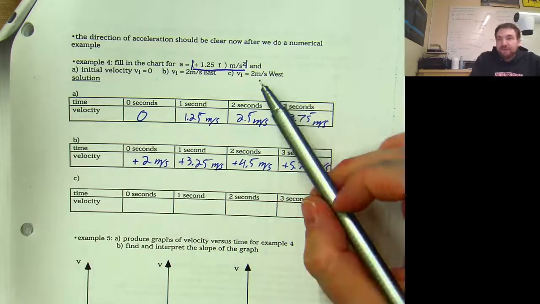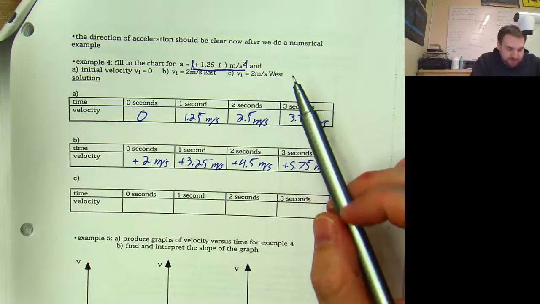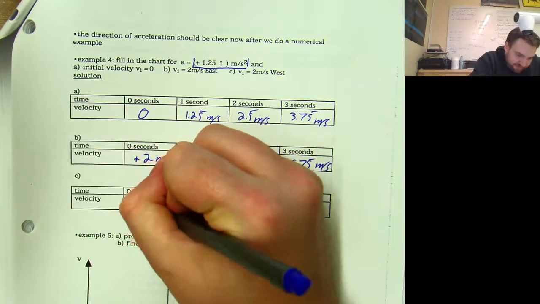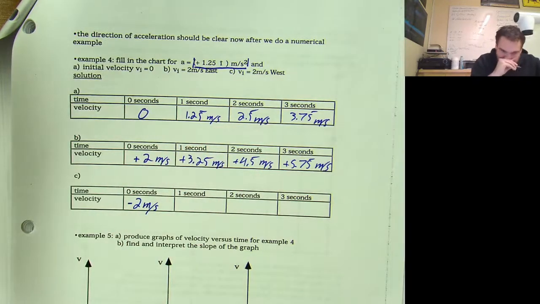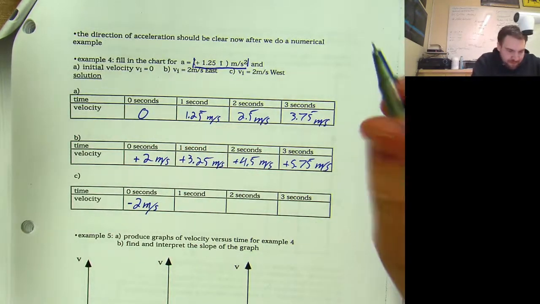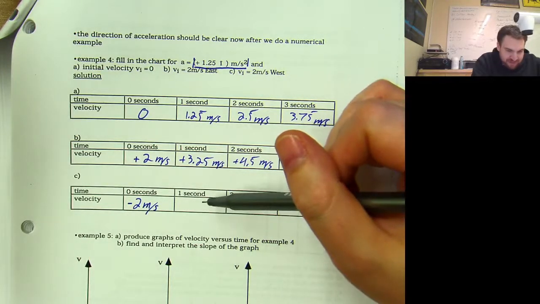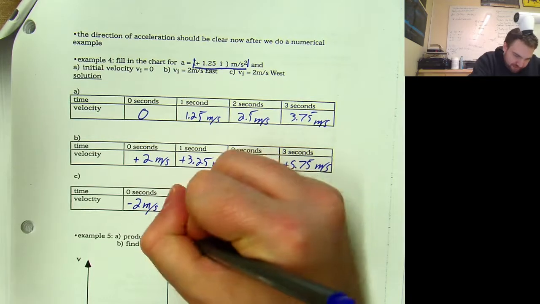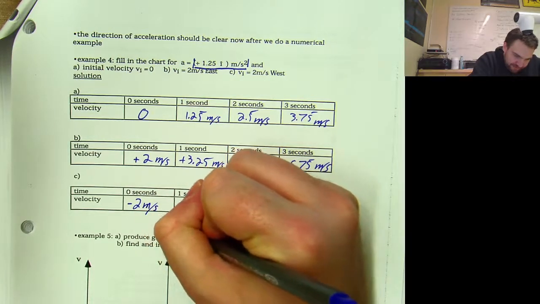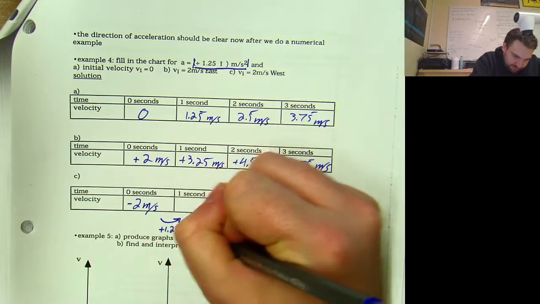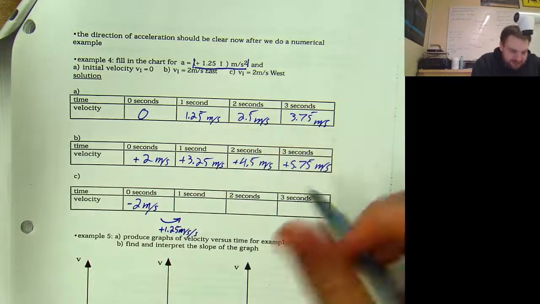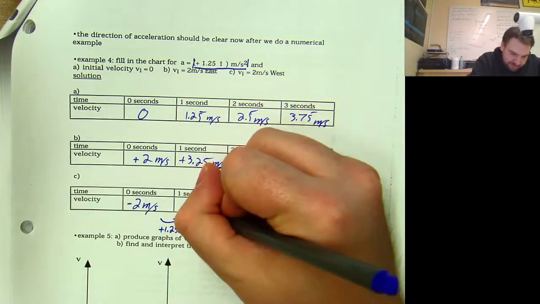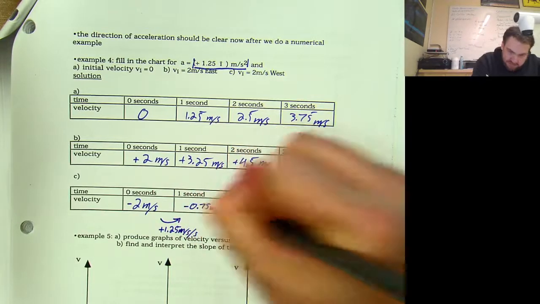This one we didn't do. I gave you a different value for the third one, so let's make sure we do this one properly. 2 meters per second west is negative 2 meters per second in the i hat direction. At 1 second, if I'm increasing the velocity by 1.25 meters per second, that's going to give us a new velocity of negative 0.75 meters per second.